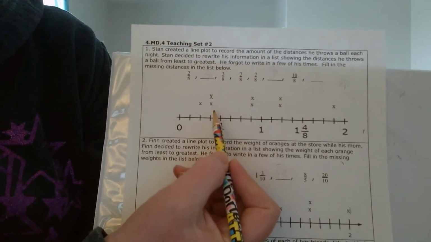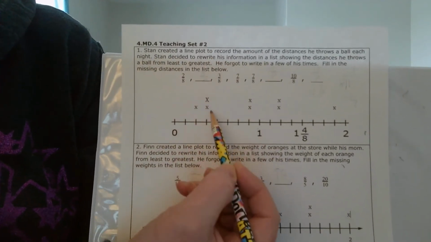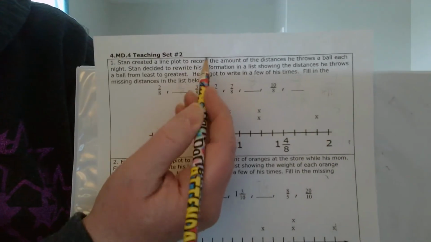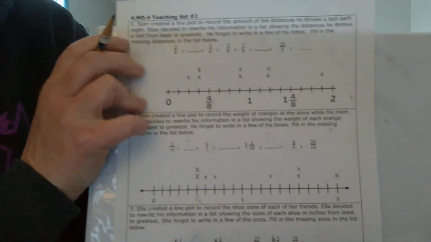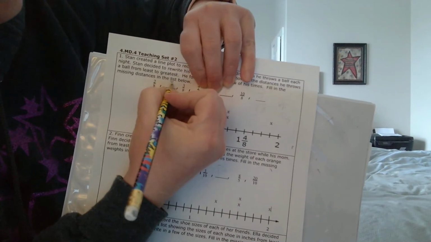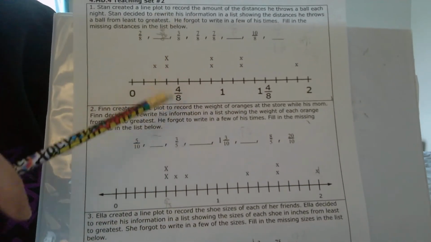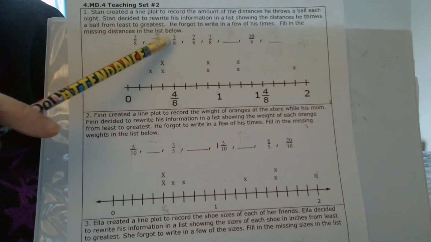And there's a 3 eighths up here, but notice there's 2 X's above the 3 eighths. So I'm going to add that. That's one of the missing numbers, 3 eighths. So I'm going to put in 3 eighths. And then I'm going to continue. There's 2 of those. So I'm going to keep going.